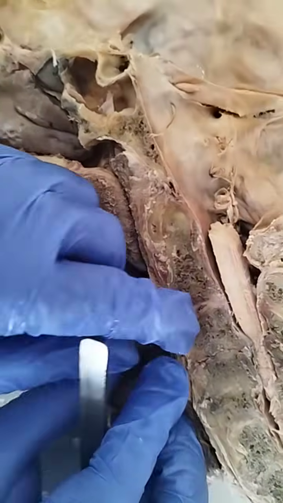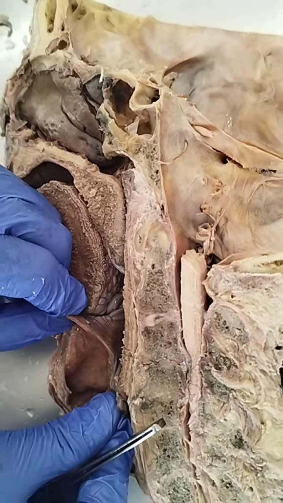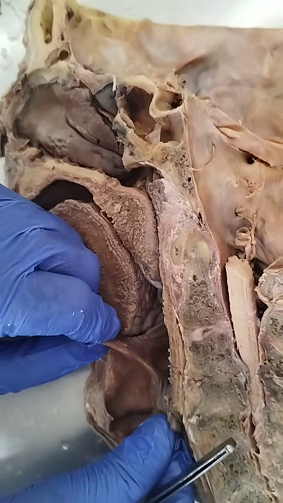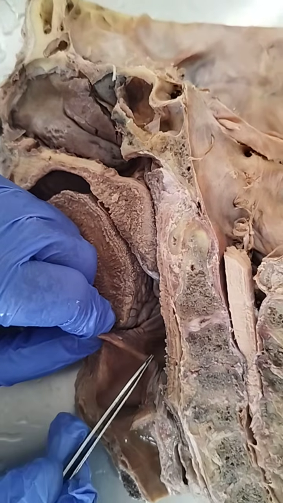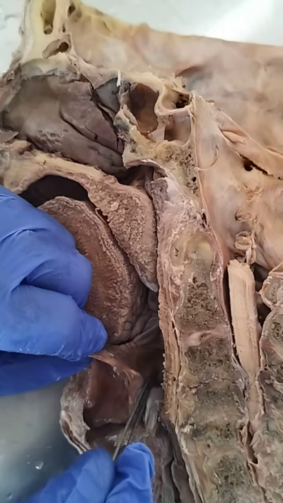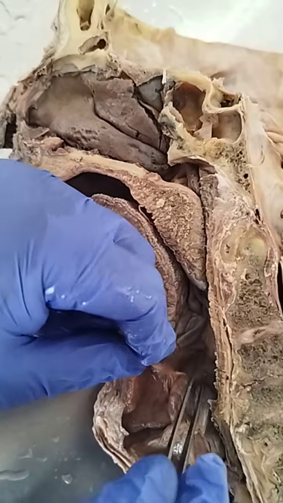Between the arytenoid and the epiglottis, there is a fold. This is called the aryepiglottic fold. This is a sinus called the piriform sinus, also called the smuggler's fossa.